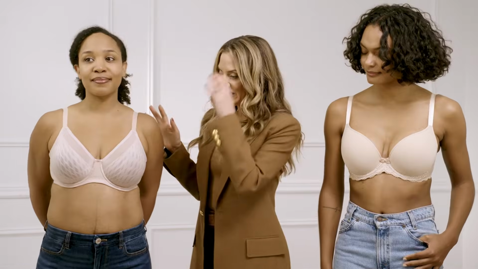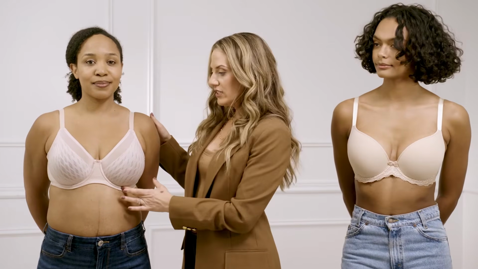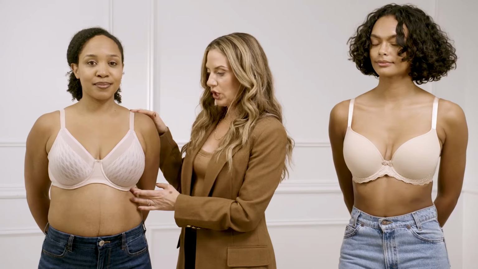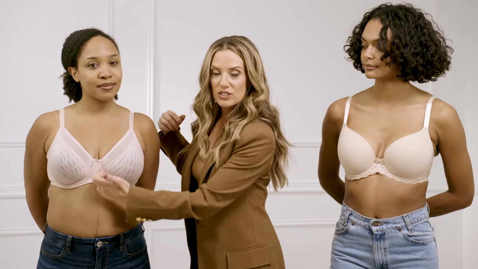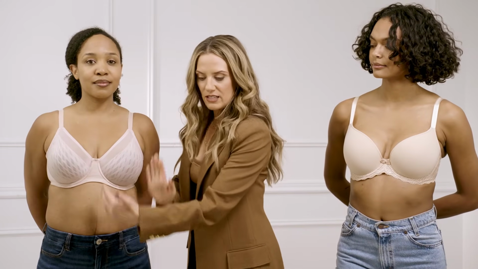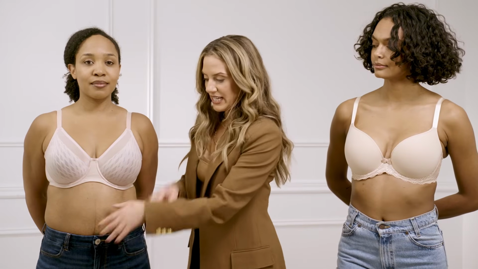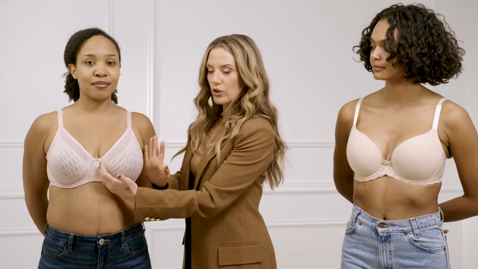The second style over here that we're looking at on our pendulous friend, Angela, is Elevated Allure. And why Elevated Allure is great for a pendulous customer is because when you're pendulous, you want to have something that has a higher center front. Because remember, you have a lot of tissue that's kind of more cylinder-like and lower, and all that tissue has to go back up into a cup.